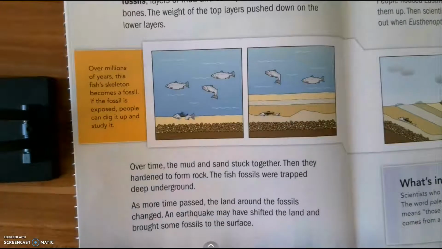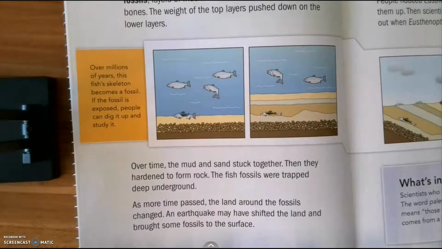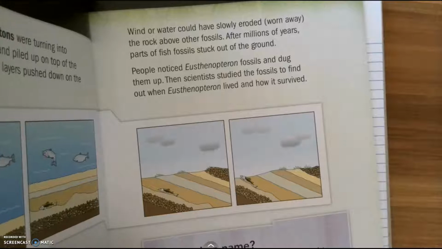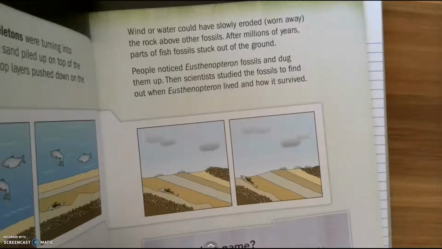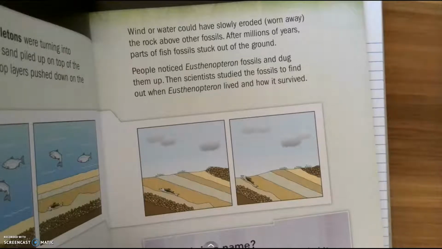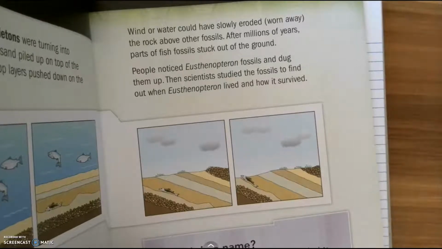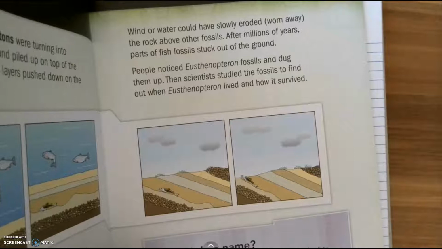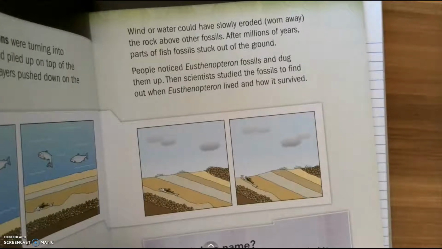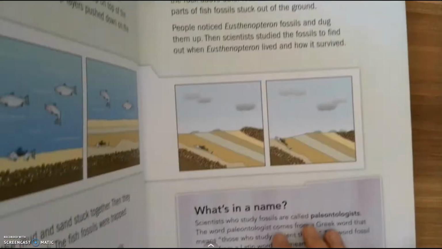As more time passed, the land around the fossils changed. An earthquake may have shifted the land and brought some fossils to the surface. Wind or water could have slowly eroded or worn away the rock above other fossils. After millions of years, parts of fish fossils stuck out of the ground. People noticed Eusthenopteran fossils and dug them up. Then scientists studied the fossils to find out when Eusthenopteran lived and how it survived.